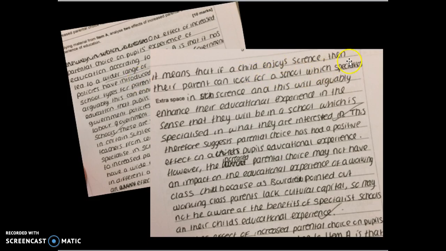So if a child enjoys science, then the parents can look for a school which specialises in science, and this will enhance their educational experience in the sense that they'll be in a school which is specialised. And this is suggesting that parental choice has had a positive effect on pupils' educational experience.